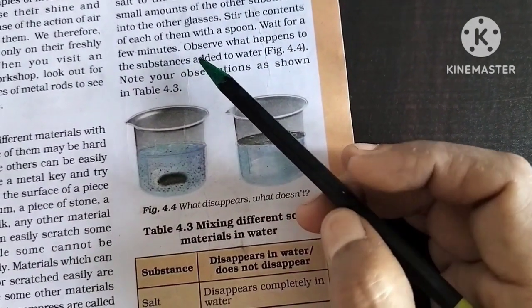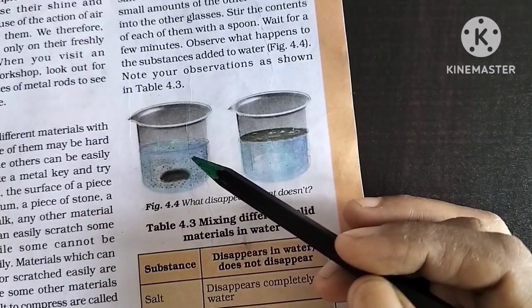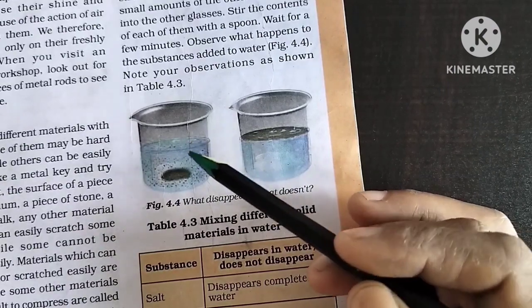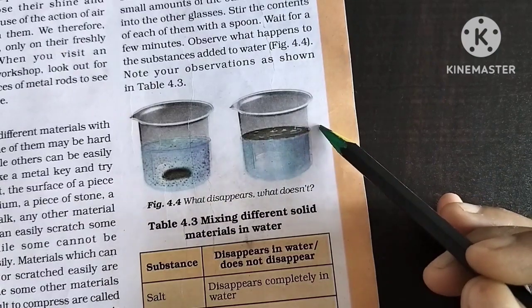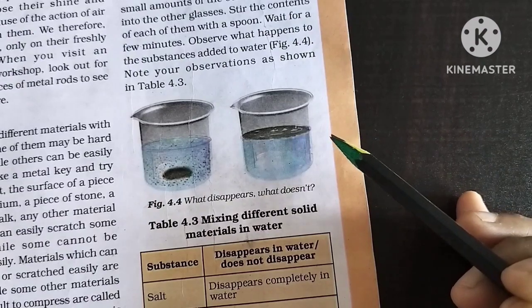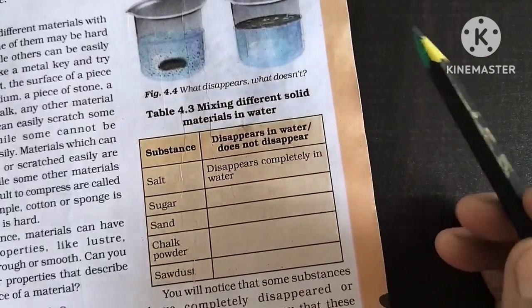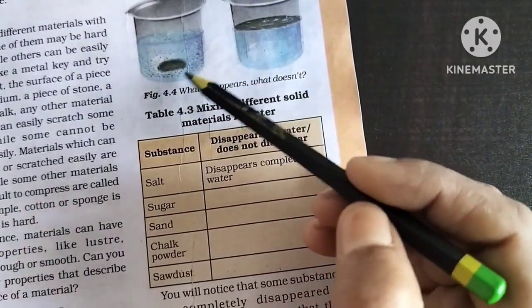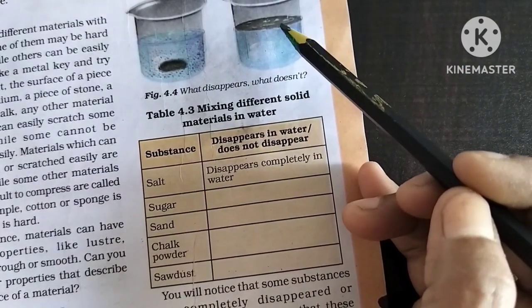Suppose what we do here: take 5 beakers and fill each beaker half with water. In the first beaker you add sugar, in the second beaker you add salt, in the third beaker you add sand, in the fourth beaker you add chalk powder, in the fifth beaker you add sawdust. After adding all these things, you stir them continuously one by one and wait for some time.